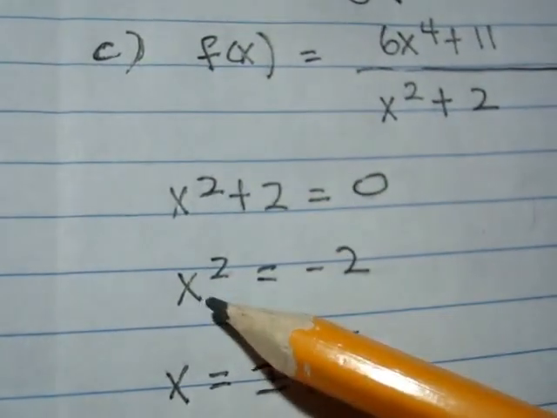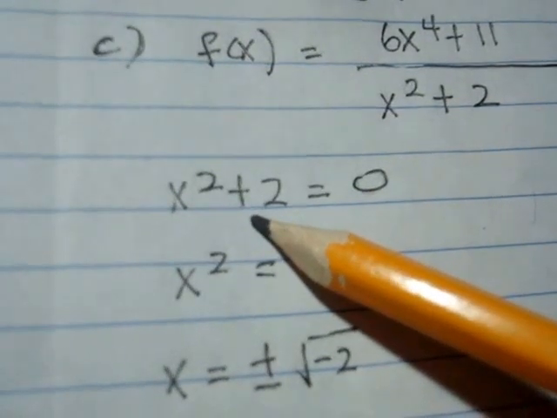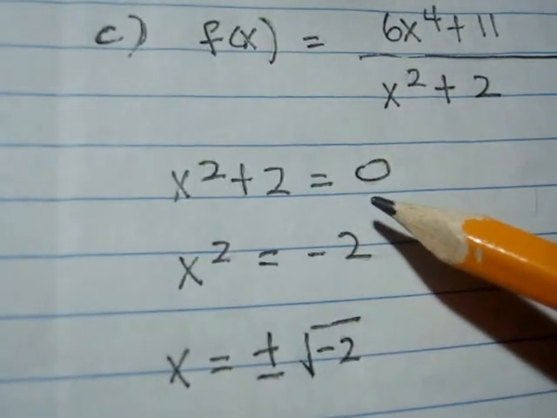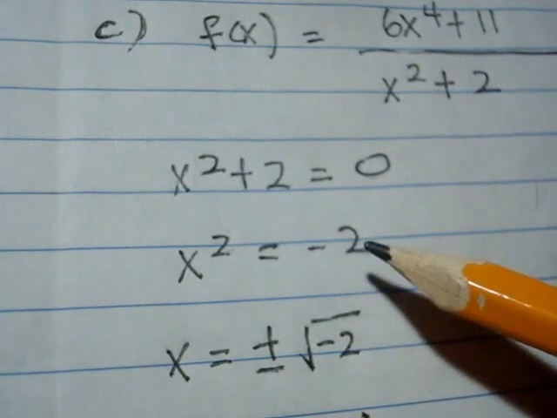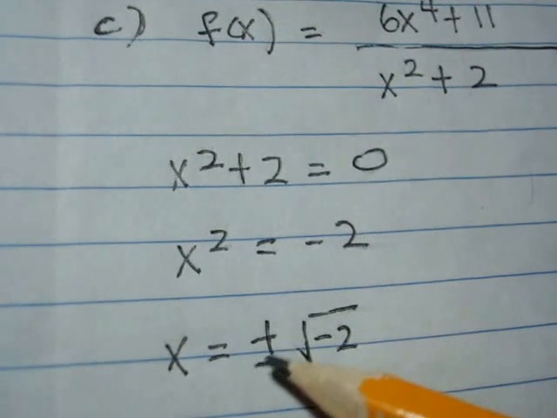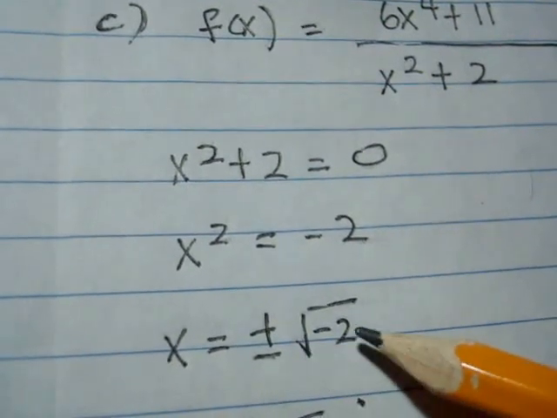When you solve it, you subtract 2 from the left-hand side of the equation and subtract 2 from the right-hand side. So you will have x squared equals negative 2. And if you take the square root of it, the x value will become plus and minus radical negative 2.